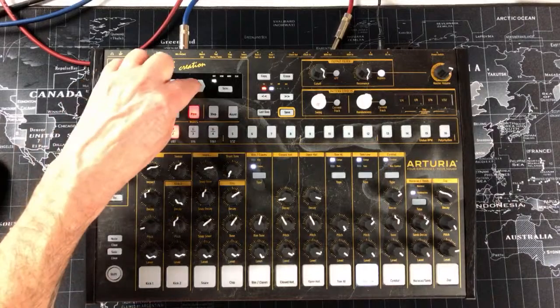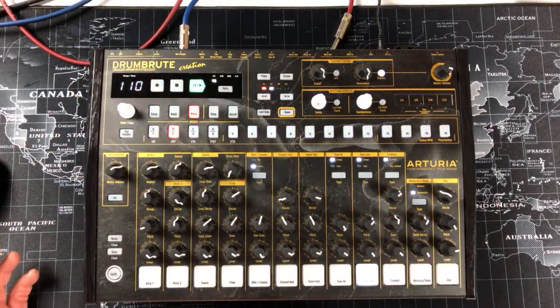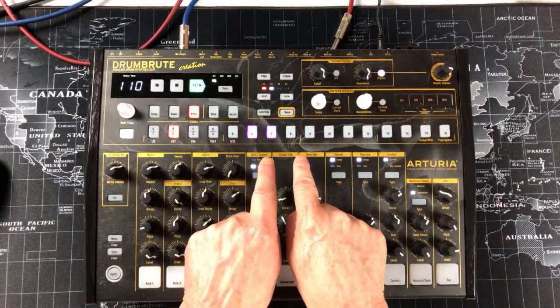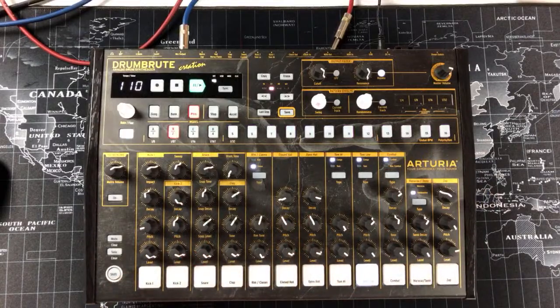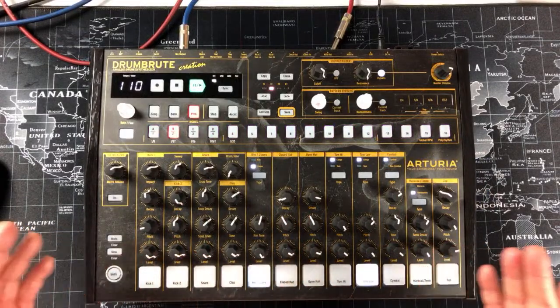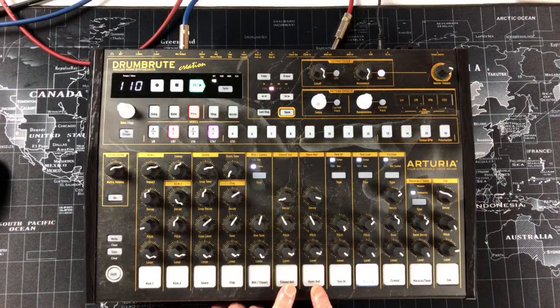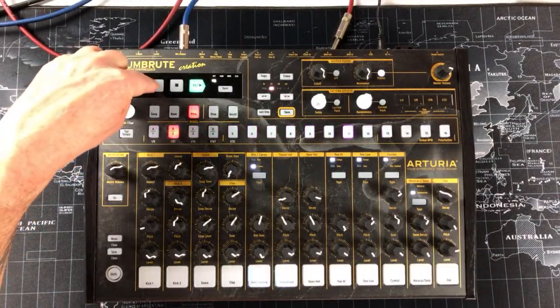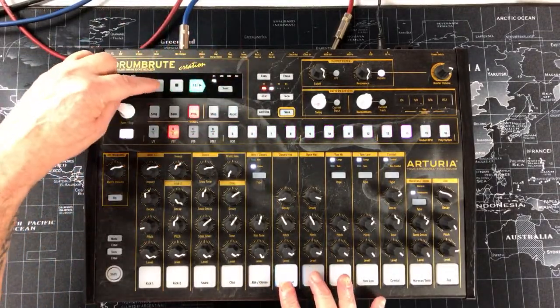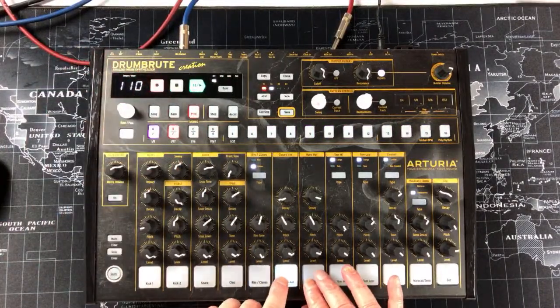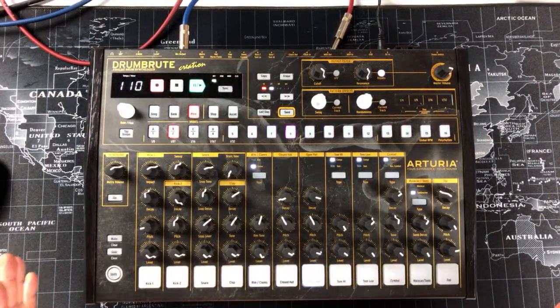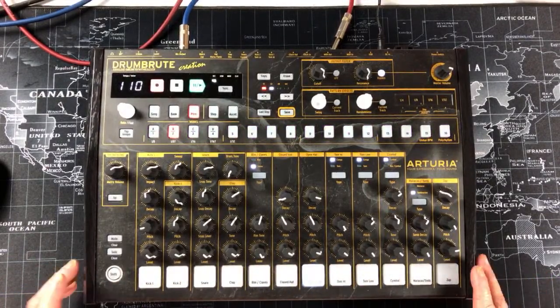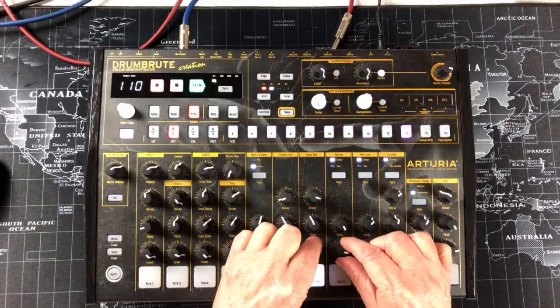So let's start this off again. You see they've stopped flashing? Because now we've moved over to pattern B. So let's add some hats now. I'm going to engage record. I'm going to put this back on here like this so I can see where I'm at. Bit loud there on the hats.